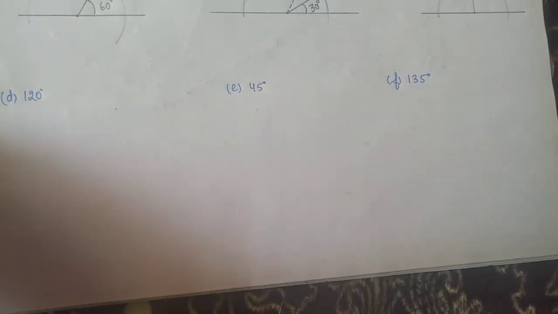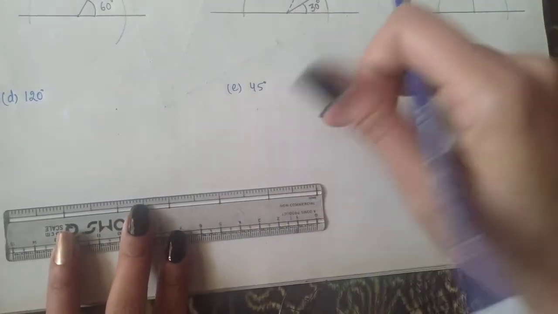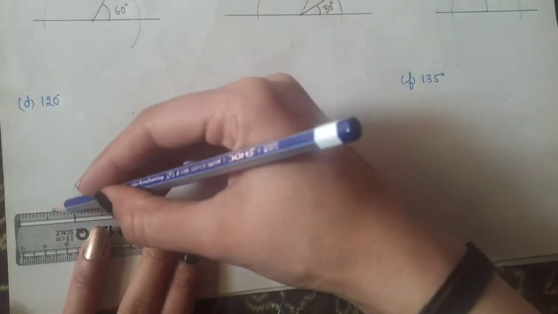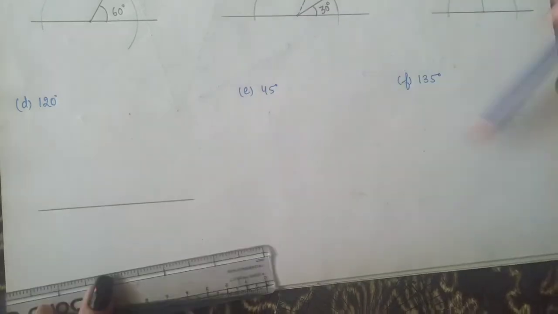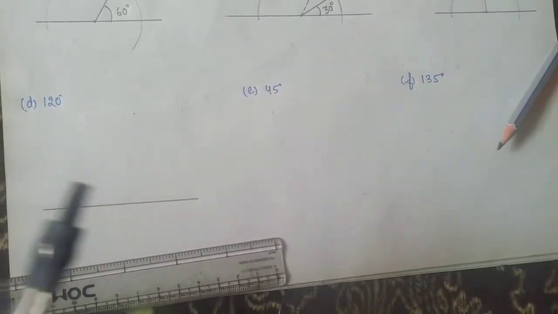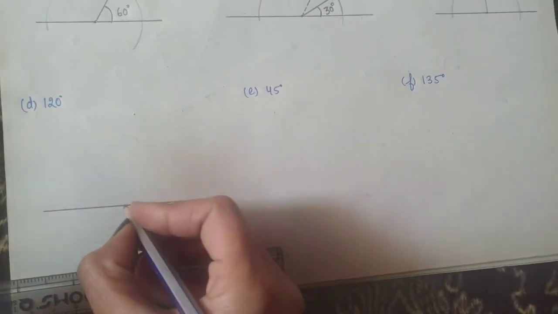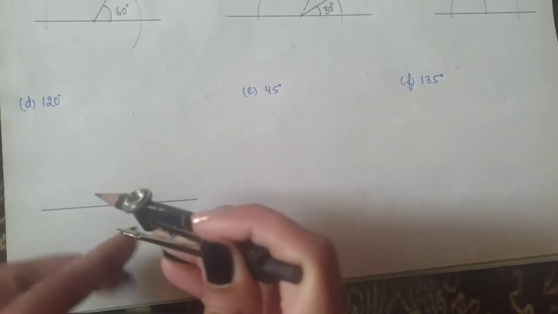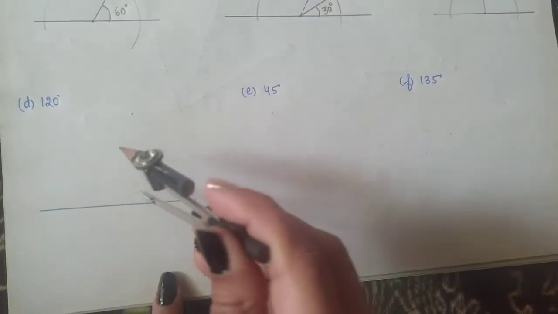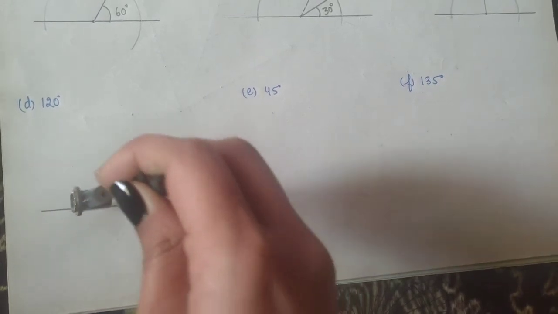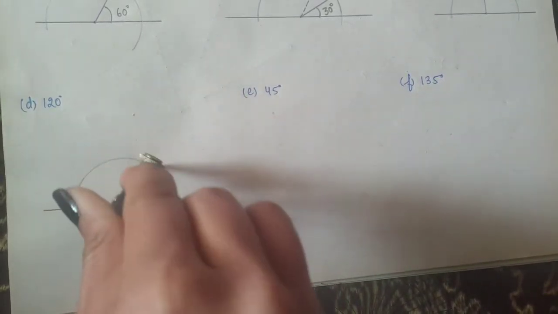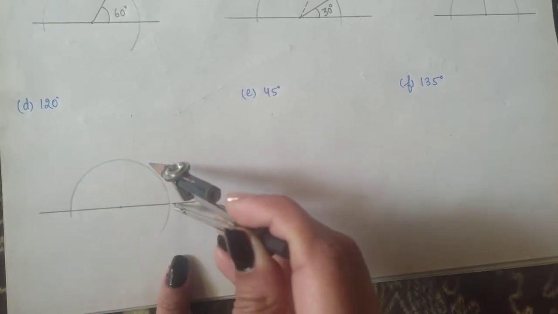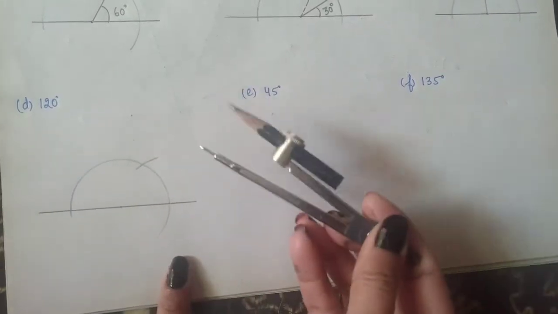Now let's just construct 120 degrees. Again, for this we will require a straight edge, a midpoint, and a compass, and you can again open it through any radius you want, draw a semicircle like this, and keeping your pointer here, you got 60.